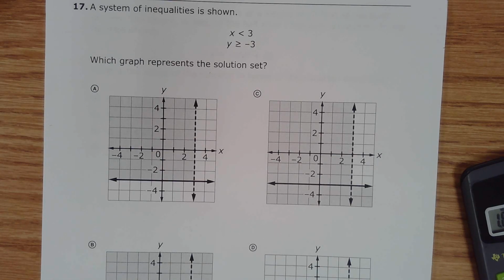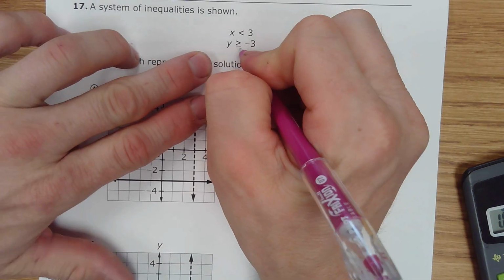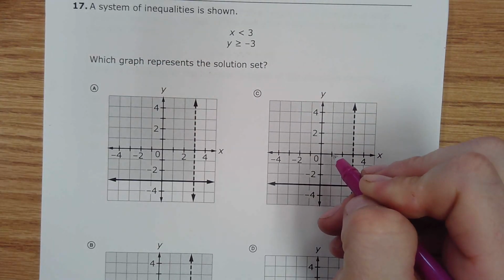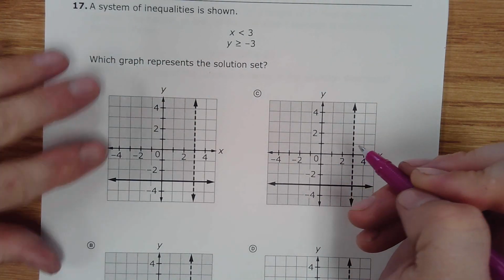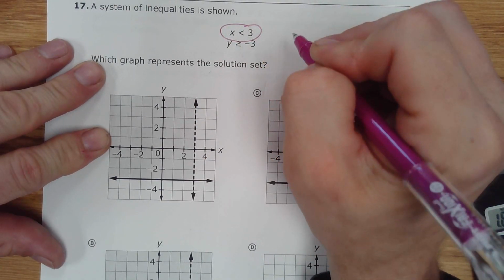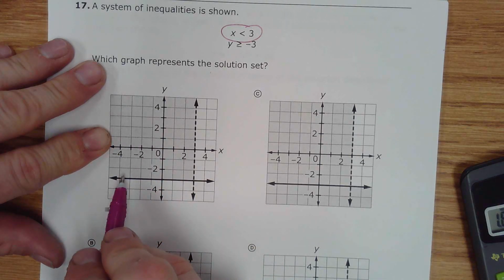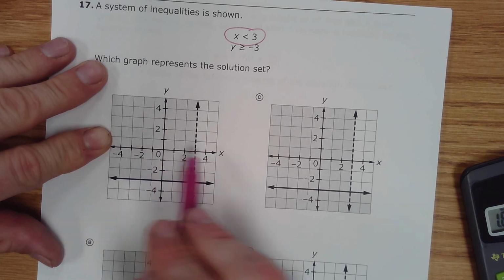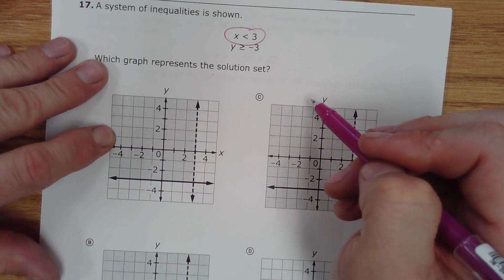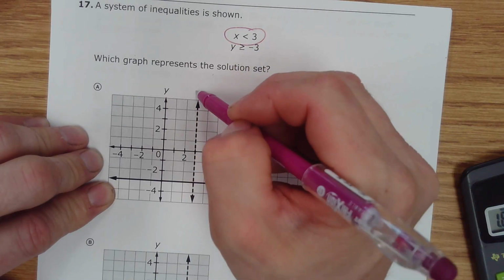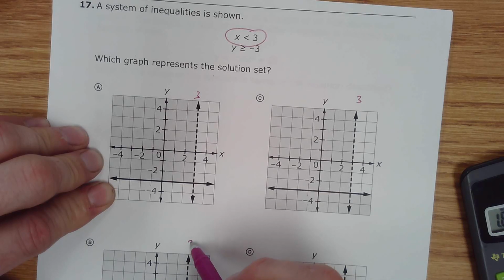All right, so here I have two inequalities. X is less than 3, and y is greater than or equal to -3. All right, so you got to see which one satisfies this. So my x value must be less than 3. So I'm comparing it to its x position, its left and right position, right? So I'm going to find 3. Sorry, x is less than 3. So 3 is right here, 3 is right there, 3 is right there.